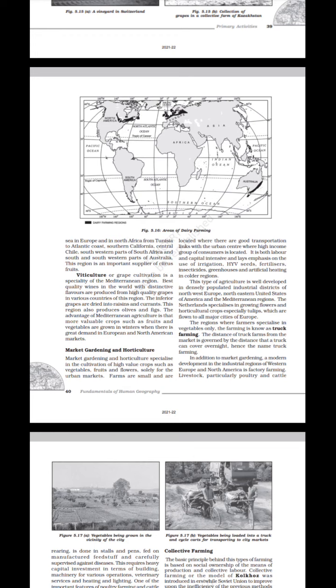The advantage of Mediterranean agriculture is that more valuable crops such as fruits and vegetables are grown in winters when there is great demand in Europe and North America markets.